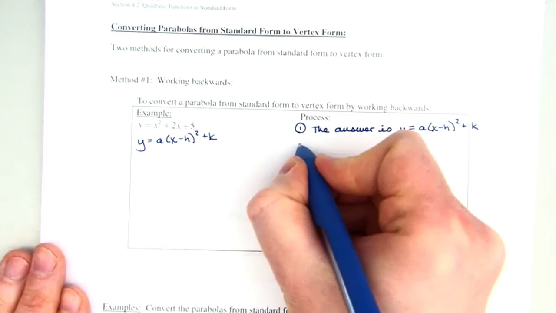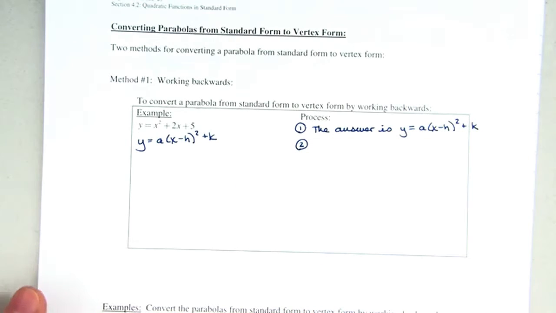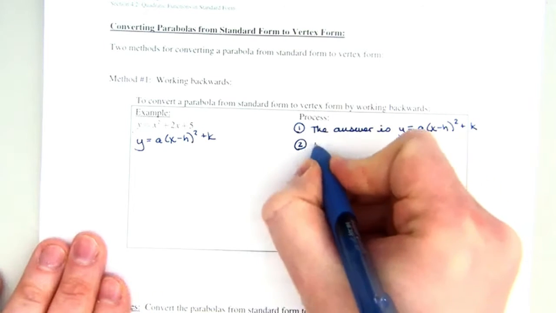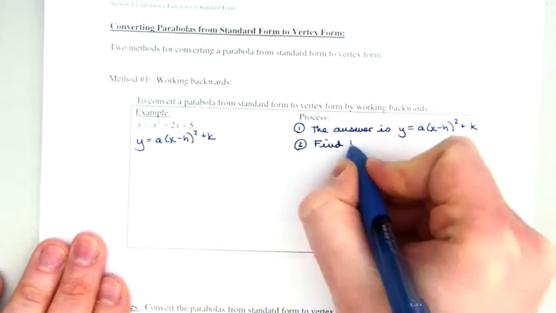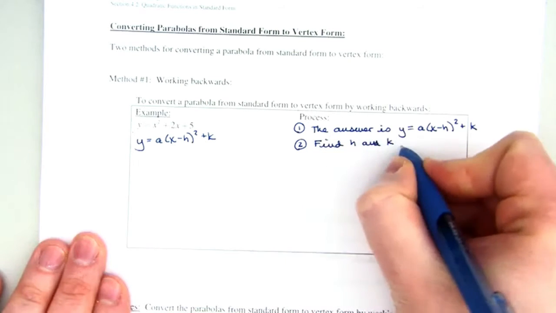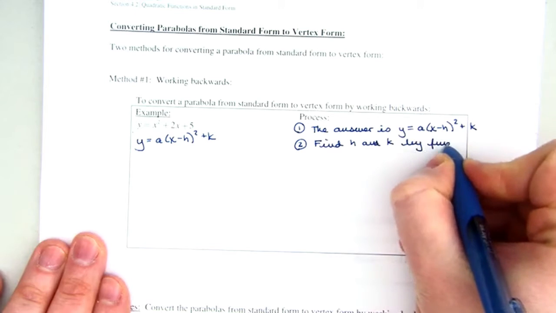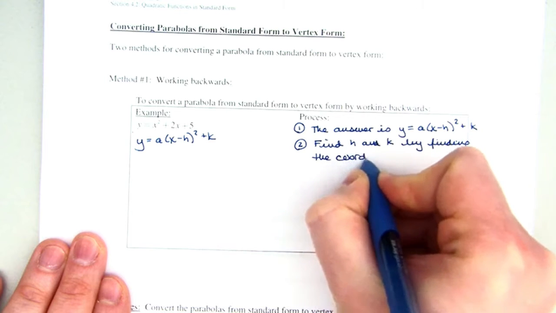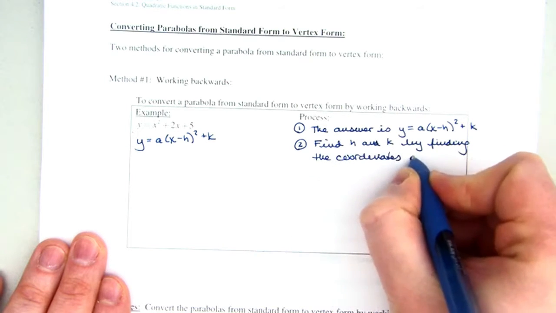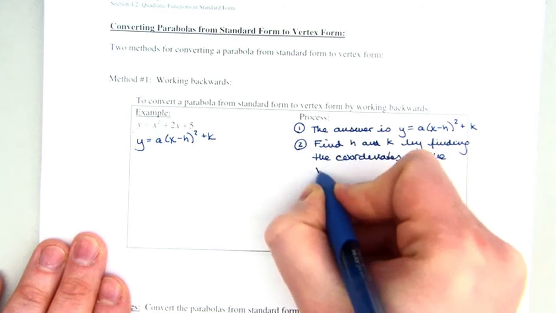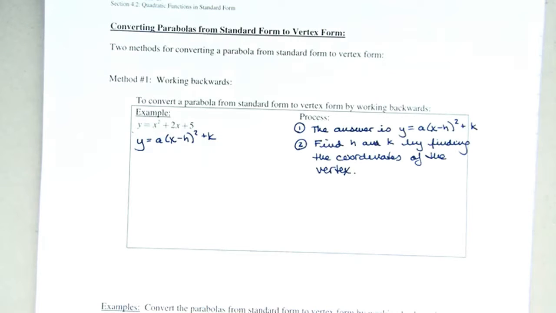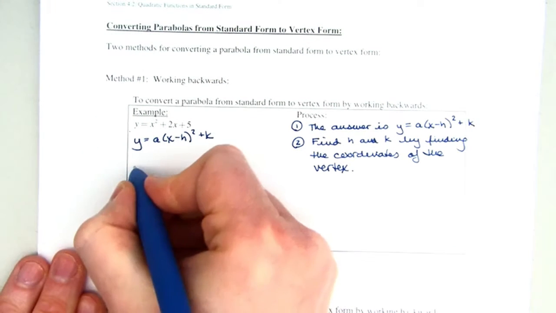Well, h and k, they're just the coordinates of the vertex. So if I can figure out my vertex, I can fill those values in for h and k. Step number 2, find h and k by finding the coordinates of the vertex. Well, to get the vertex, I can just use my negative b over 2a formula, plug in to get the y coordinates.